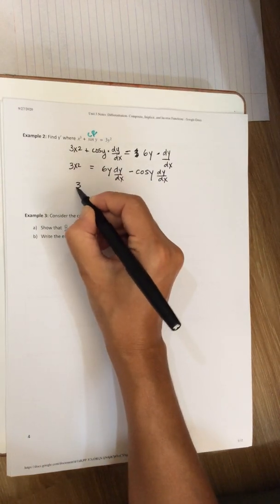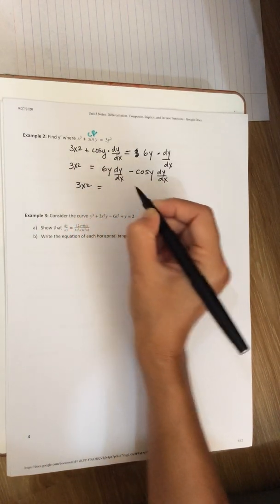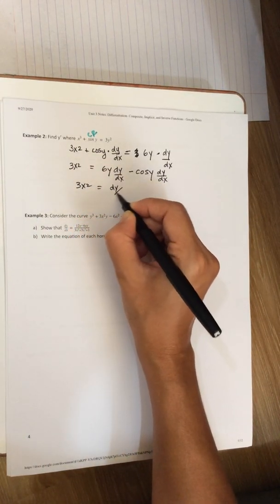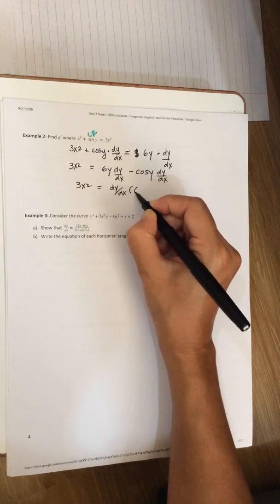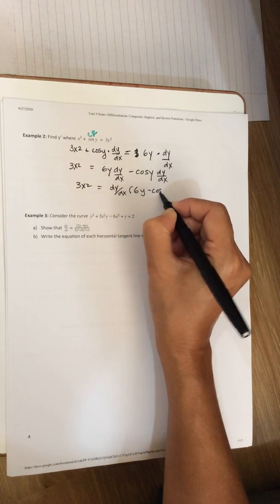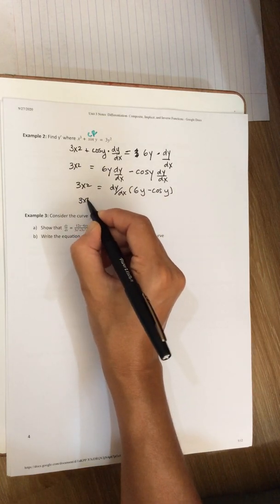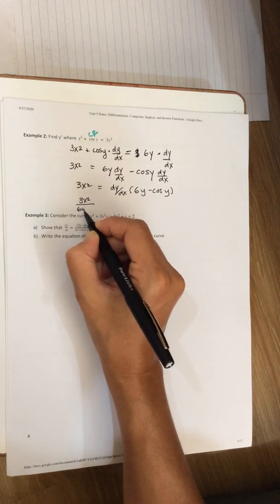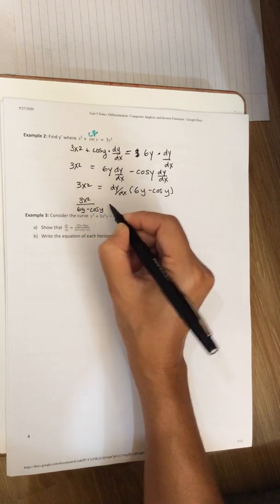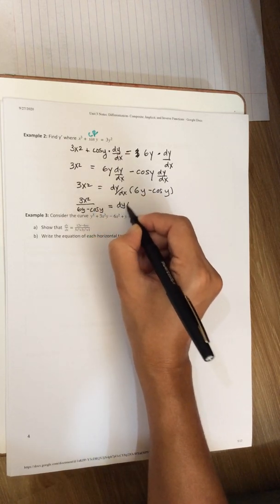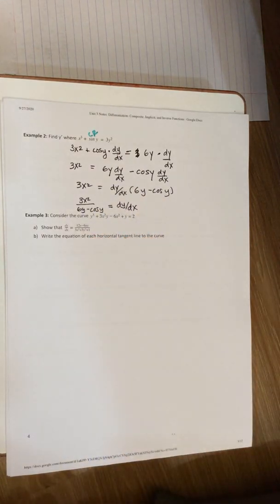So now, if I'm solving for dy/dx, I want to factor it out. So what's left inside here? 6y minus cosine y. So then my last step would be to say 3x squared over 6y minus cosine y equals dy/dx. So that is the derivative of that function.